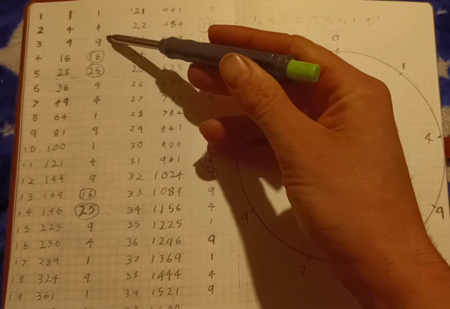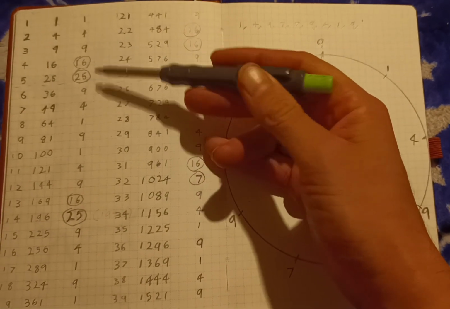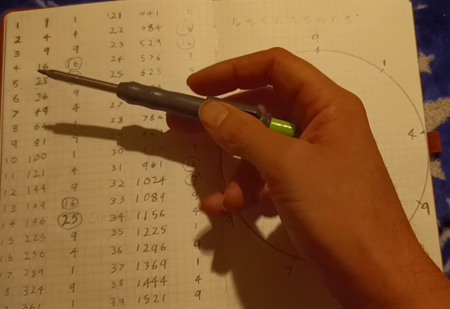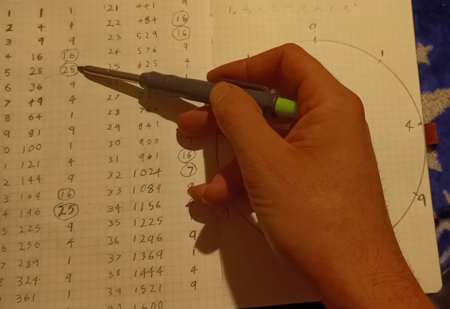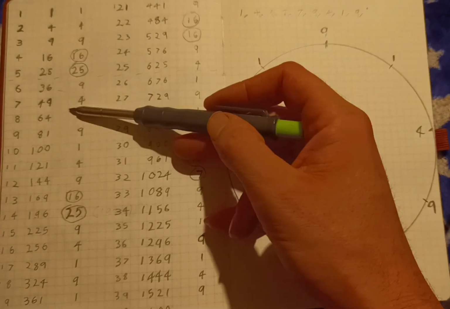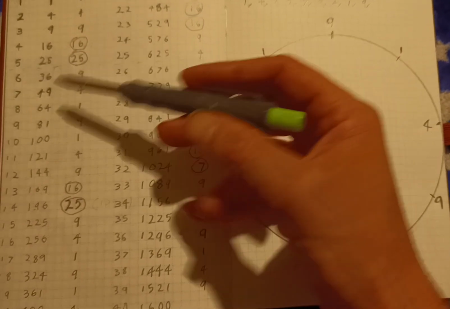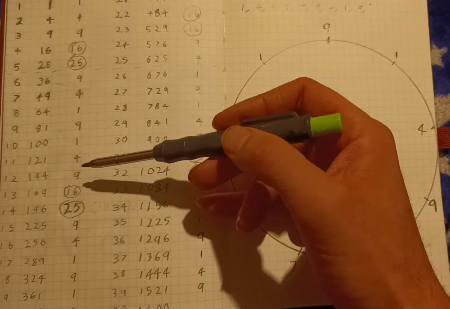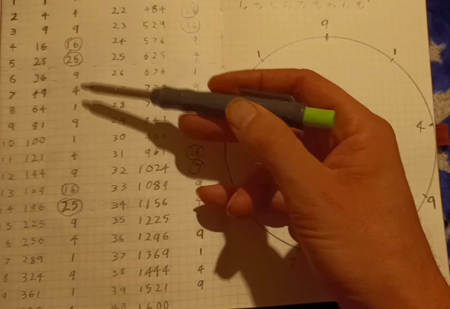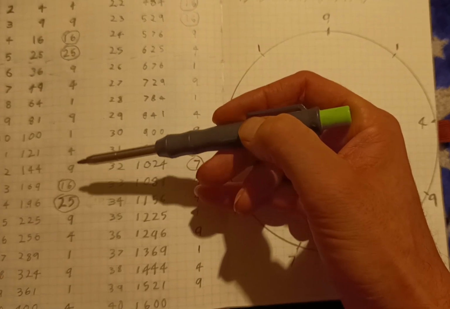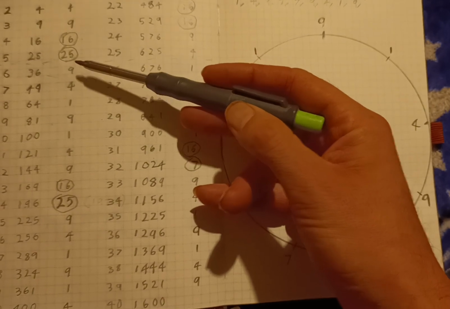So obviously 1 would be 1, 4 would be 4, 9 would be 9, 16 would be 7. But I decided to keep it as 16 for now to see if there's any other patterns that emerge as we progress. 25 is kept as 25, even though that would also be 7, 2 plus 5. 36 is 9, and 49 is 13, 1 plus 3 is 4. 64 is 10, 1 plus 0 is 1. 81, 8 plus 1 is 9. 100, 1 is 1. So you get this pattern that seems to be emerging here, where it will be a digital root of 9, then 4, then 1, then 9, then 1, then 4, then 9, then the 16 and 25. But both of these would have a root of 7.